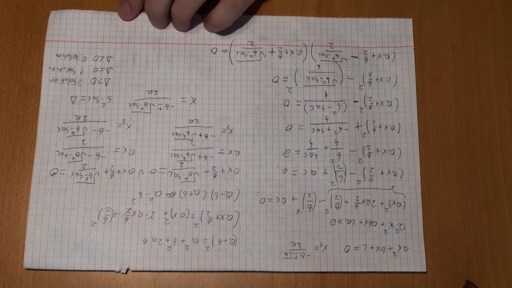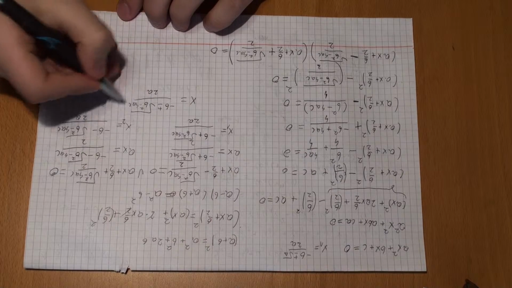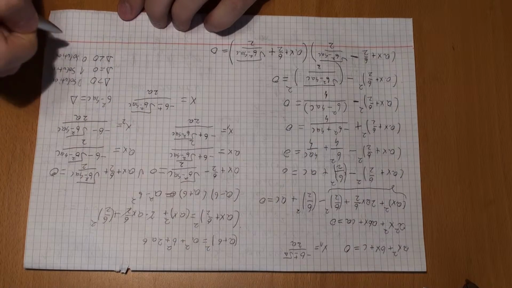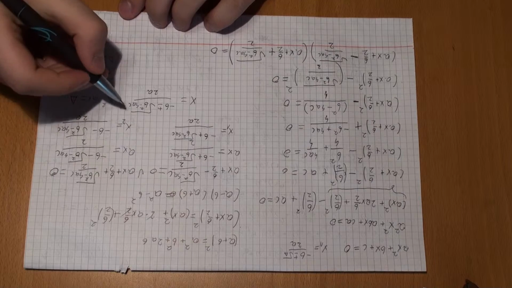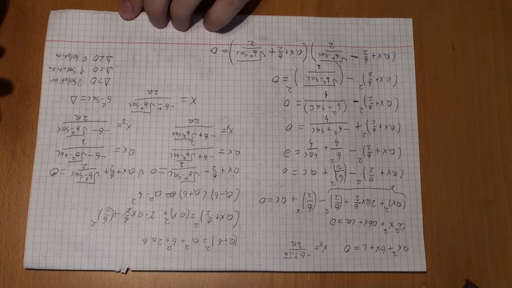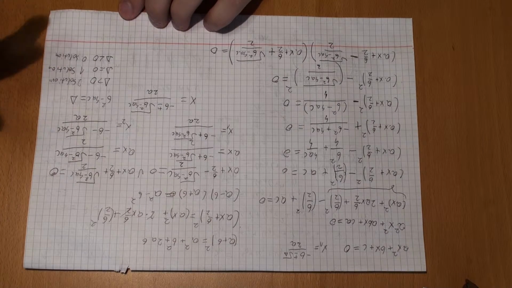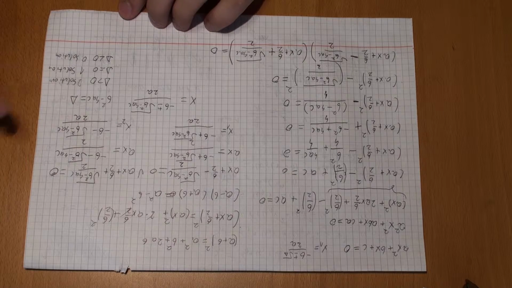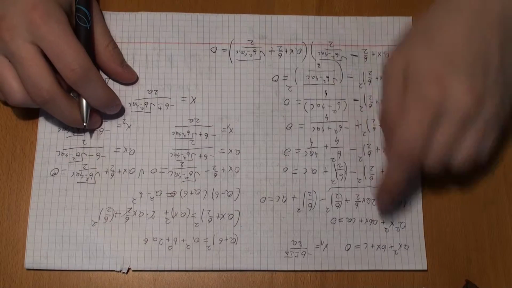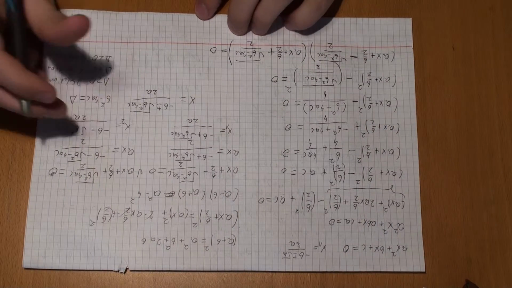Plus 0 and minus 0 is still 0, so that's why we have only one solution. And when delta is smaller than 0, we have the square root of a negative number, which is obviously something we do not have in real numbers, so there are no solutions. The quadratic function is never equal to 0 then.